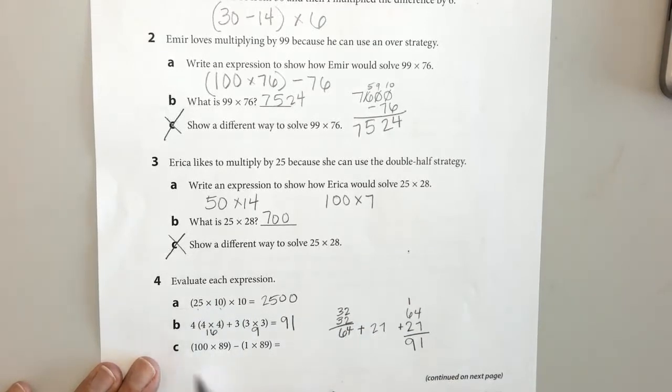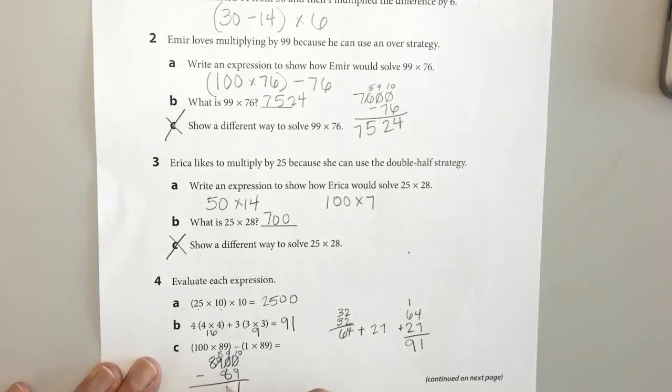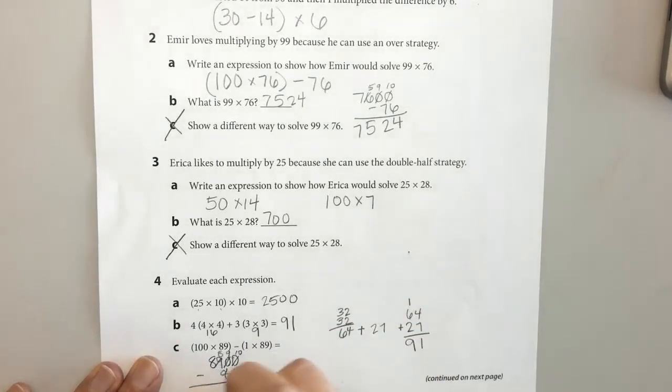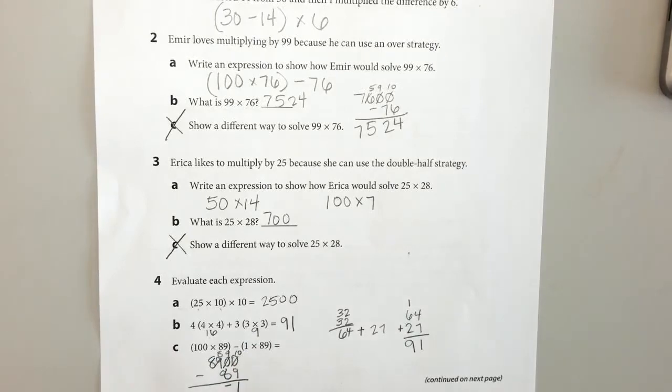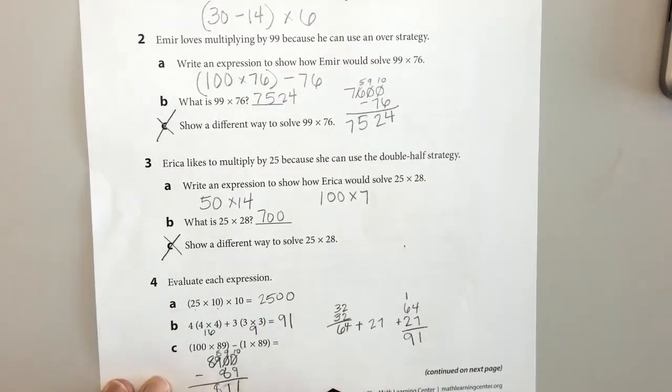Okay, here's our over strategy. 100 times 89, 8,900 minus 89. Whoops, not 7. I'm not subtracting 1, I'm subtracting 8. 9 minus 8 is 1. 8, 8.